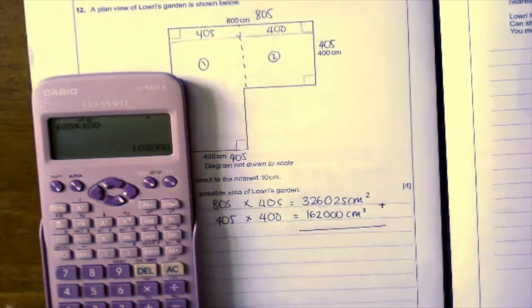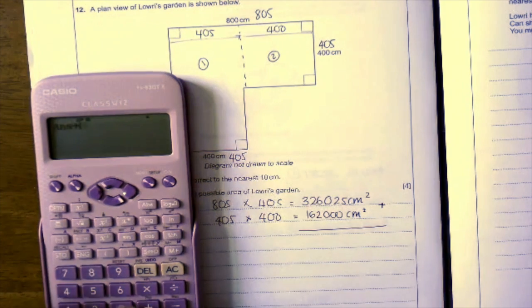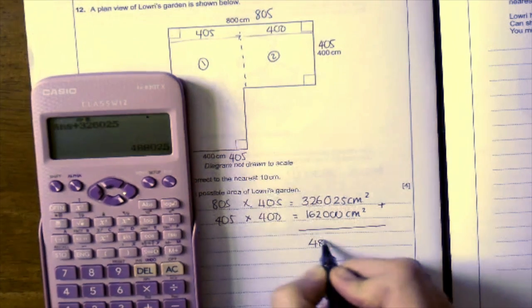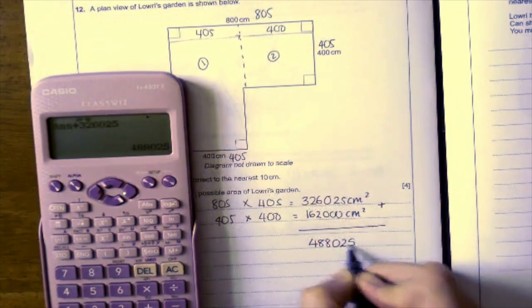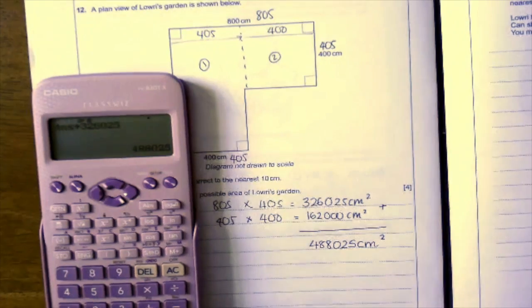So we add our answers together, so add 326025, and it gives me the answer of 488,025 centimetres squared.